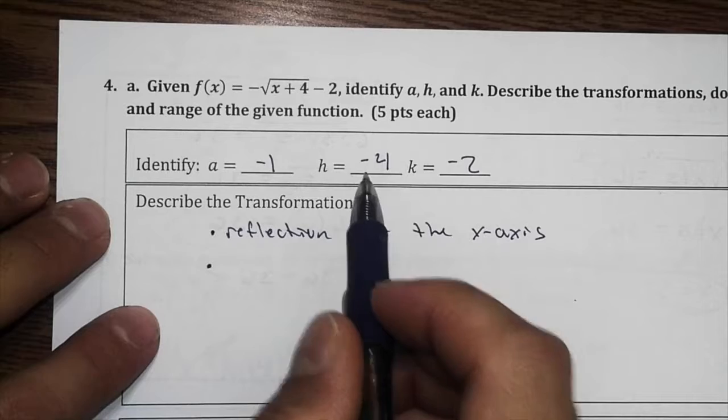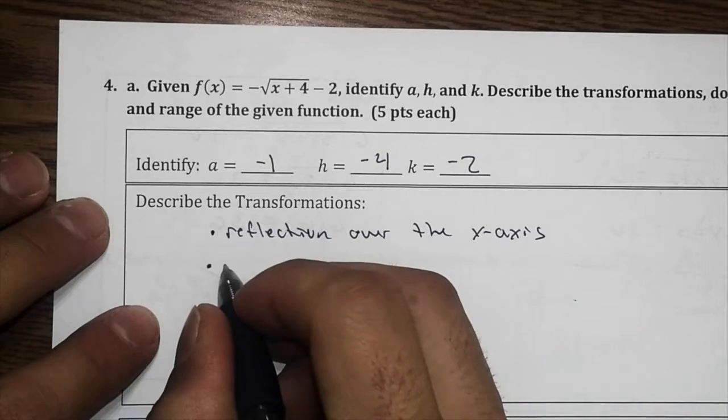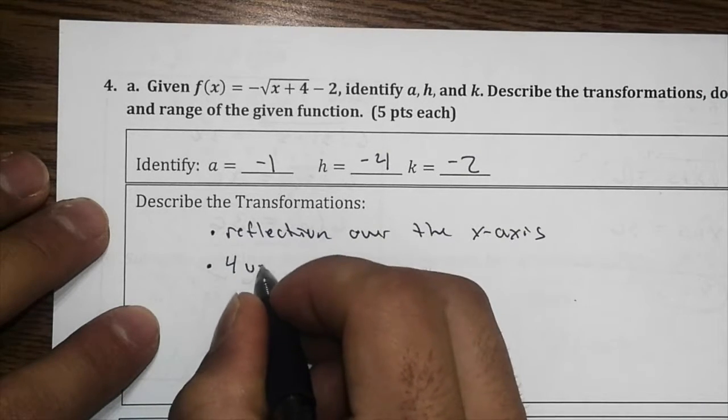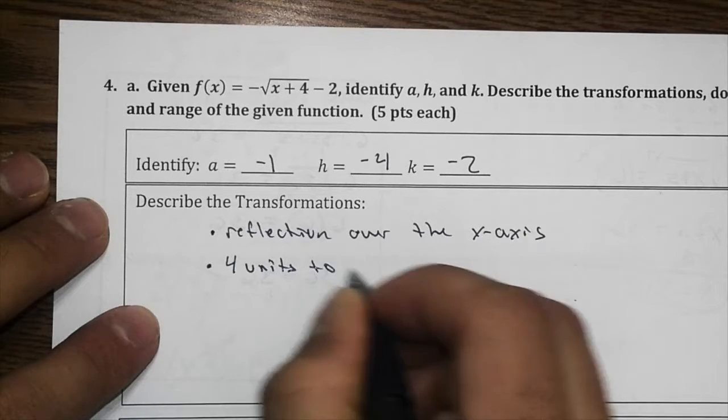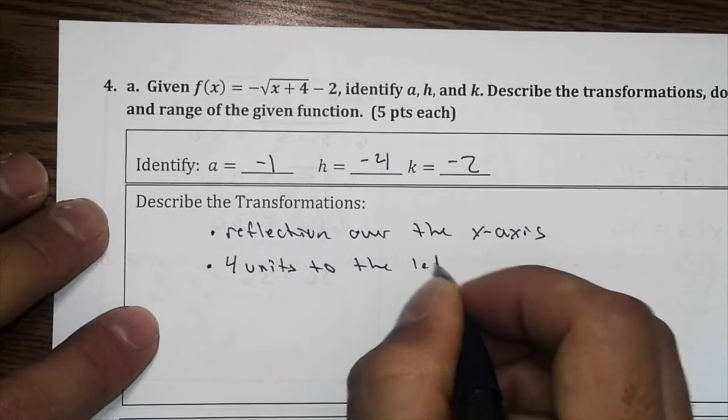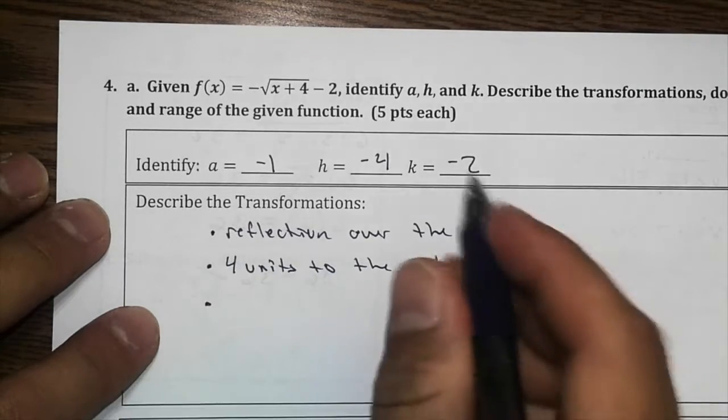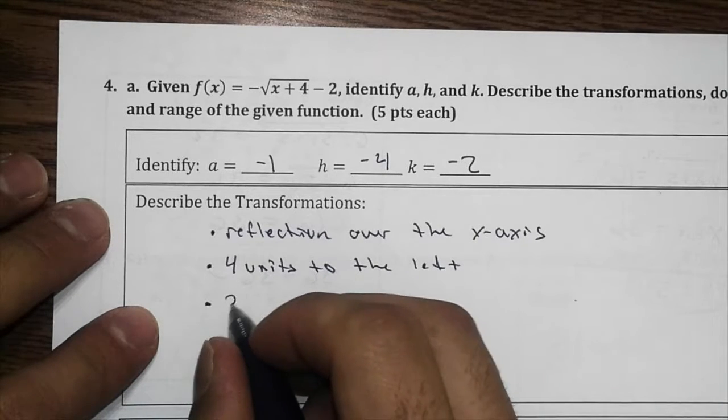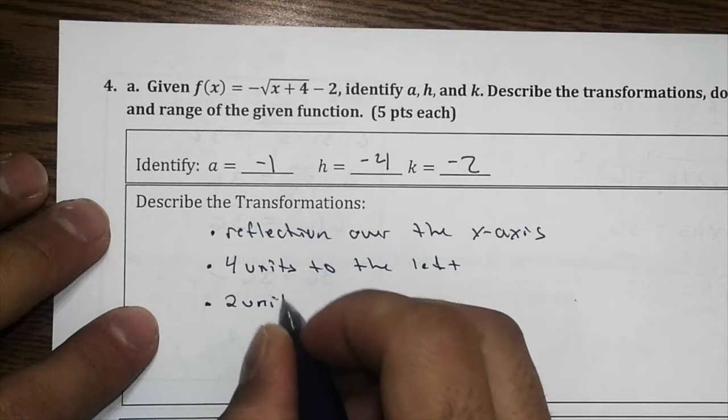Right. h is negative 4, so that means we move 4 units to the left. And then k being negative 2, we move 2 units down.